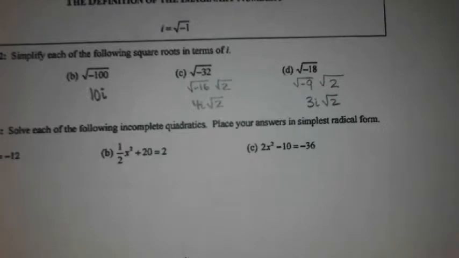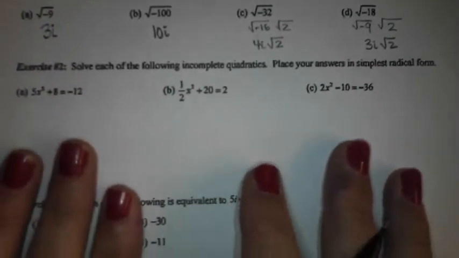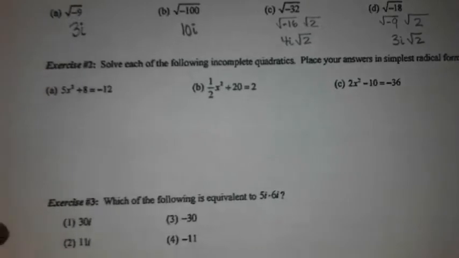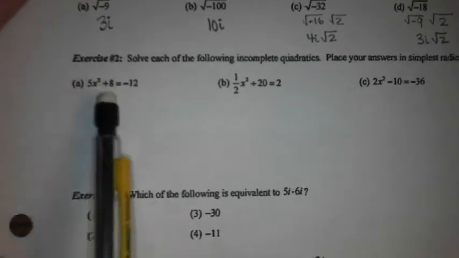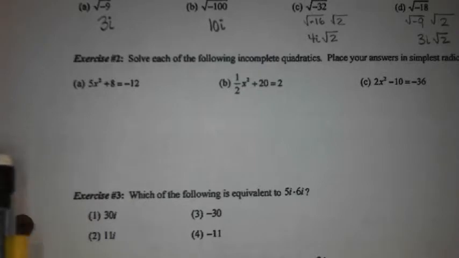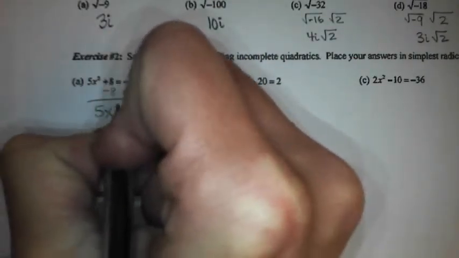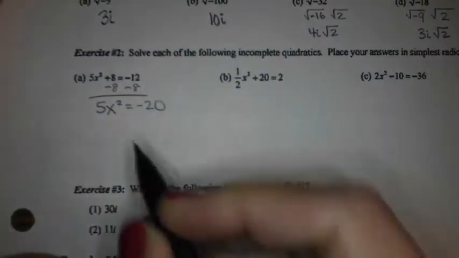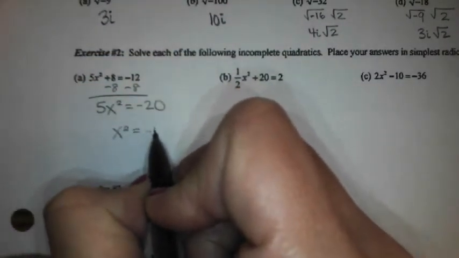Okay, so there's this whole new world out there of imaginary numbers. Now, when we solve quadratics, the same thing's going to happen to us. We now may have imaginary solutions. So if I were to solve this quadratic, do you see how it does not have an x term? If it doesn't have an x term, you can get the x all by itself. So I'm going to subtract 8 over. I'm going to divide by 5, so x squared is going to equal negative 4.